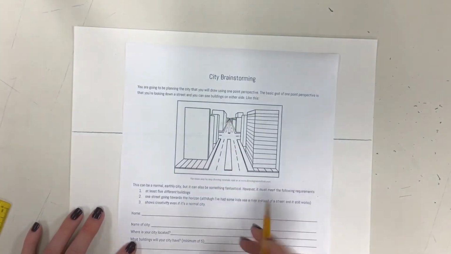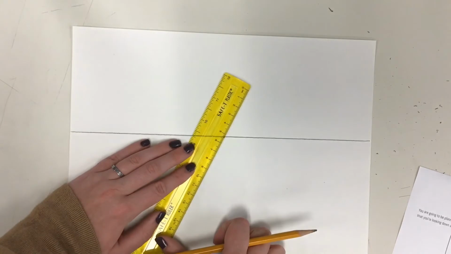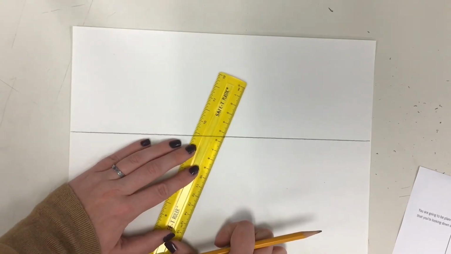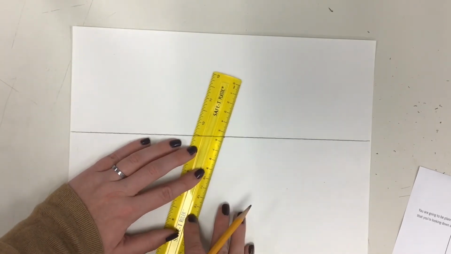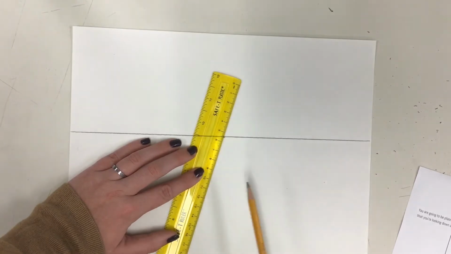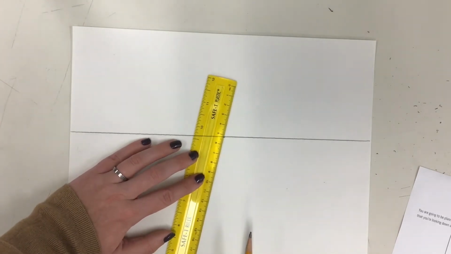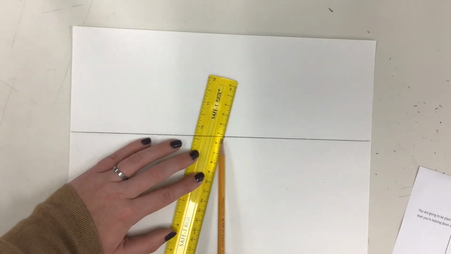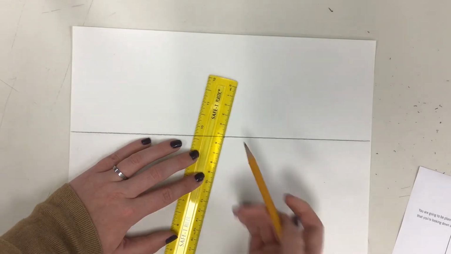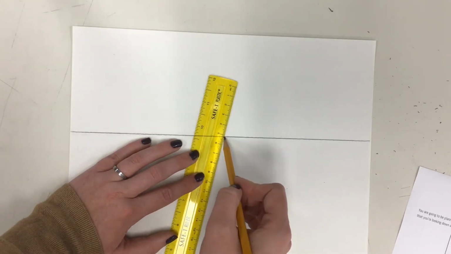So in this one, you've got a road coming directly down the center. I'm going to show you one where the road is a little bit off center, just to make things a little bit more interesting. So I'm going to go about like here. So what I'm doing is I'm lining up my ruler with the dot and kind of just eyeballing how I want my road to look. The main thing to keep in mind is that it has to connect to the dot. It has to connect to this vanishing point. Everything always has to connect to the vanishing point.